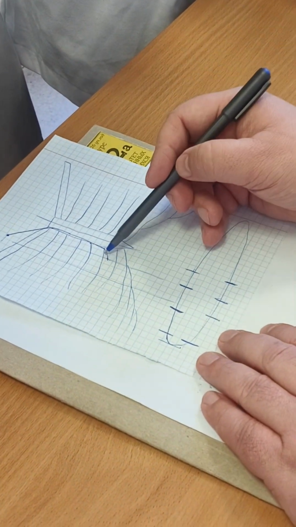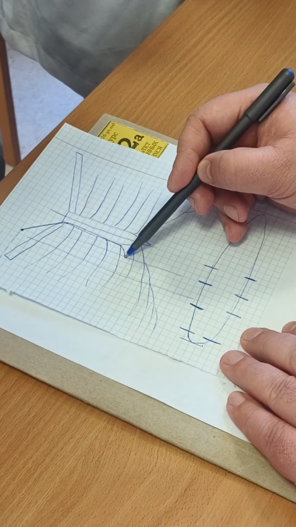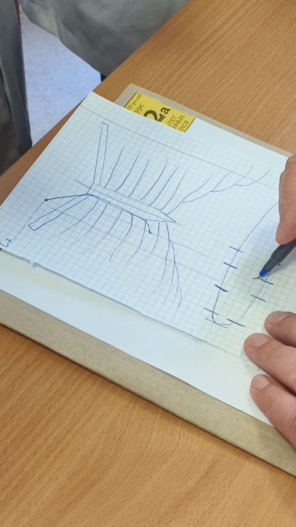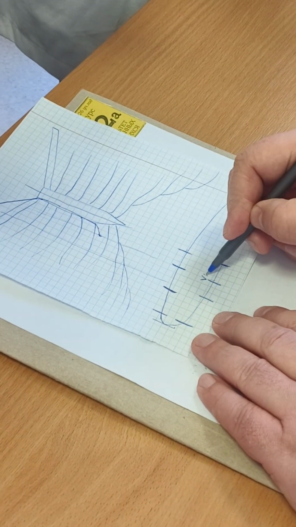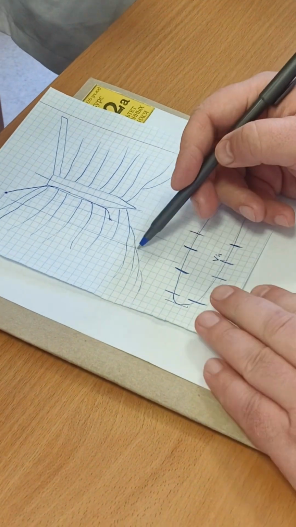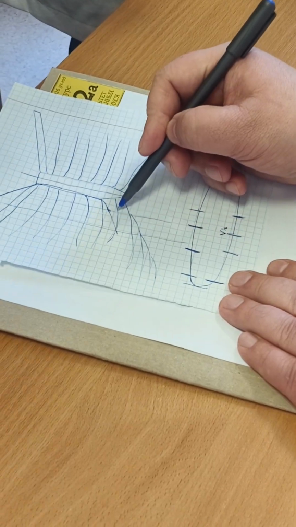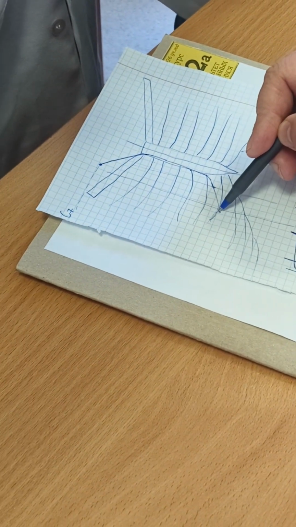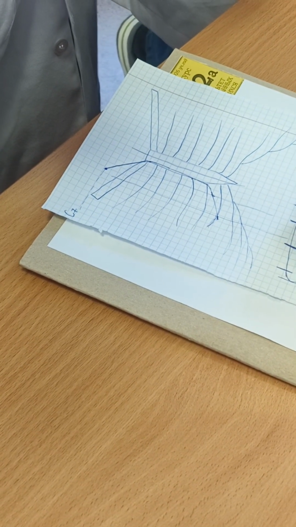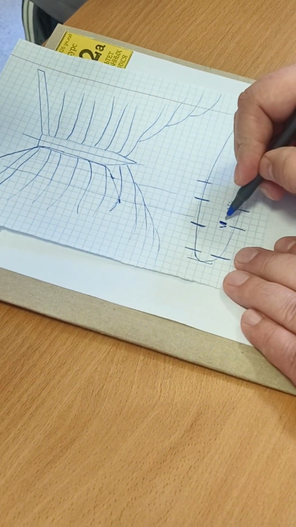And now we said that the inferior border starts in the 5th intercostal space on the parasternal line. 5th intercostal space in the parasternal line, in the mid-clavicular line. This is what? 7th rib. This is 7th. Sorry, 6, of course, 6. This is the 6th rib.